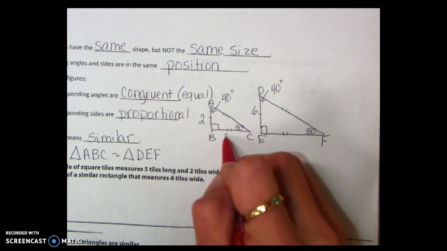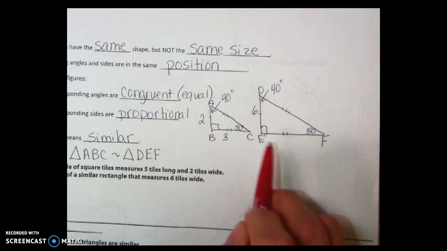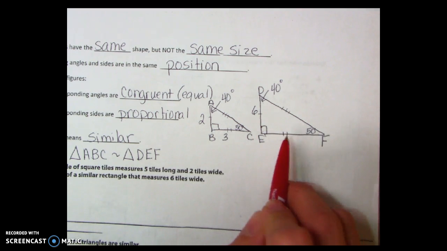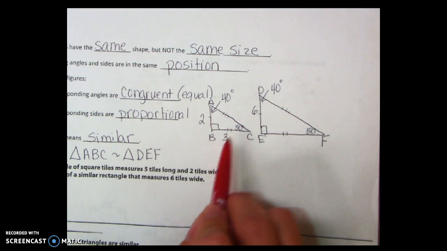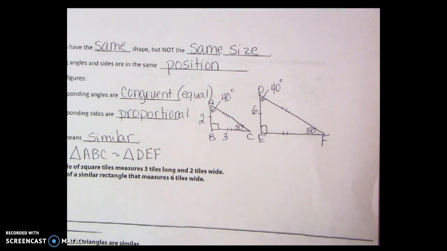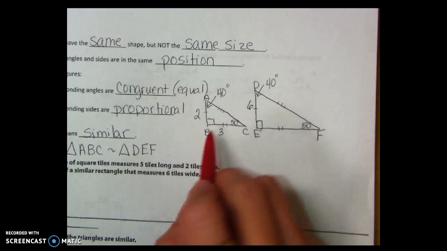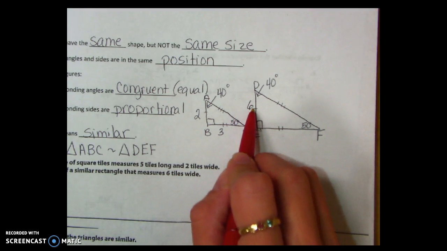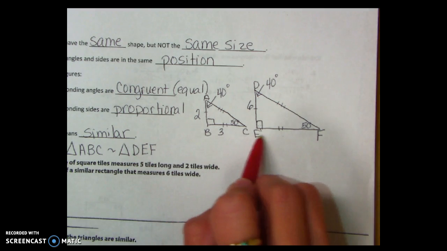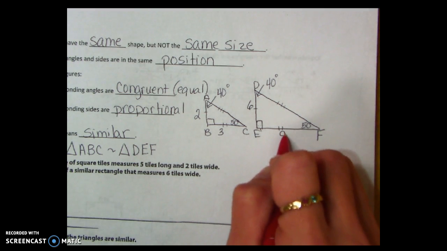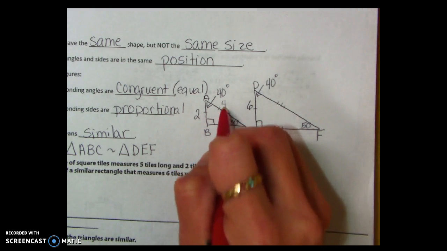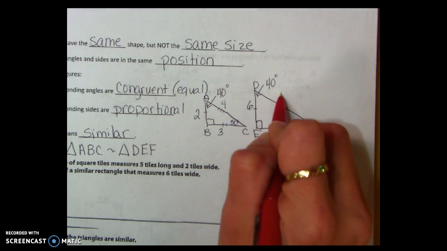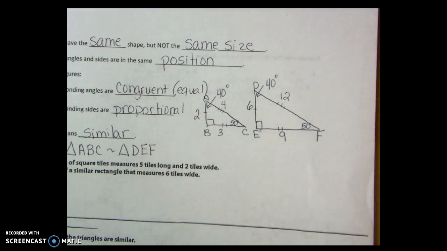So if this side was 3, then to figure out this side right here, the bottom, since this is times 3, we would have to multiply this side times 3. So if you multiply this side by 3 to get the 6, then we would have to also multiply this side by 3, so it would be 9. And let's say this side was 4, so we would also multiply it by 3 to get 12.